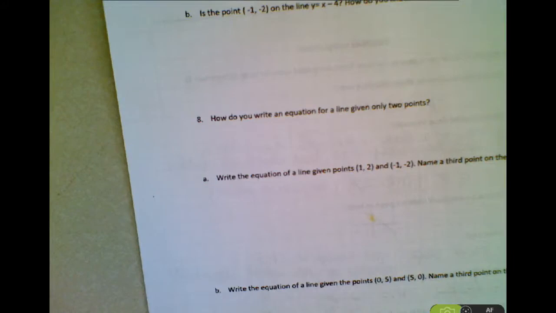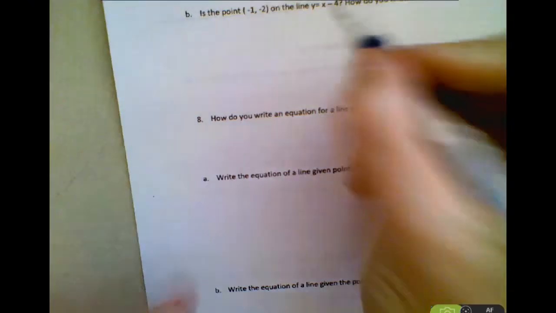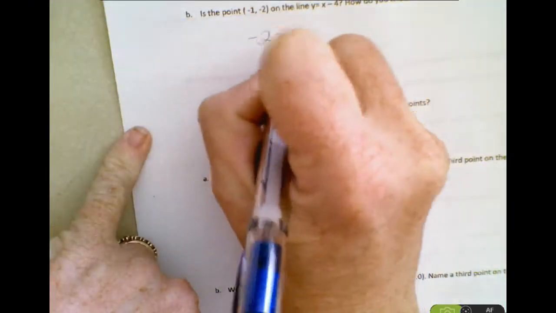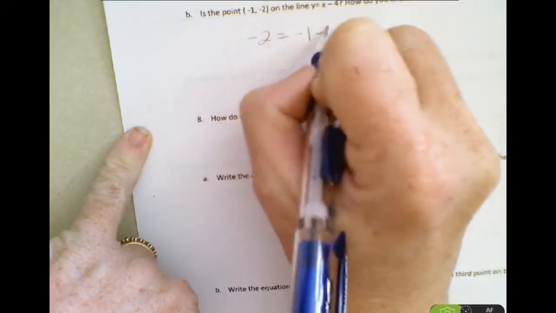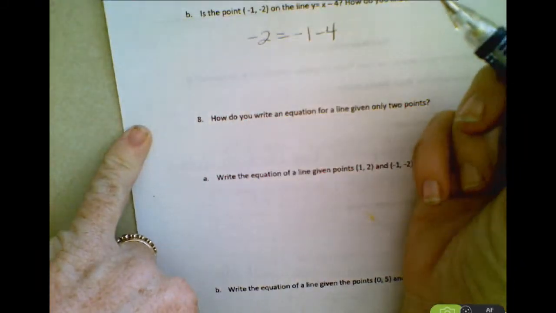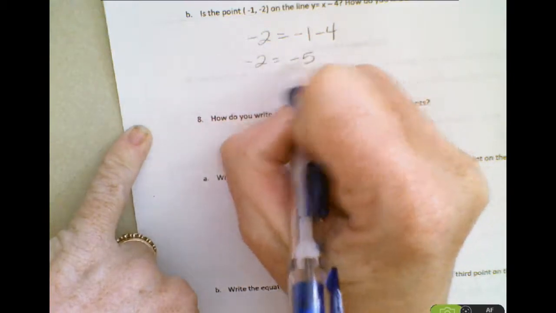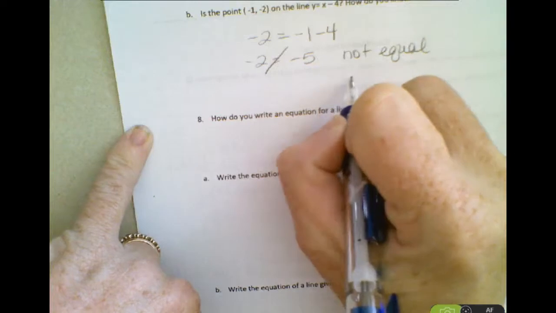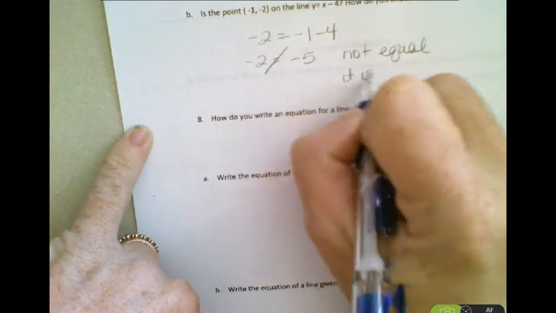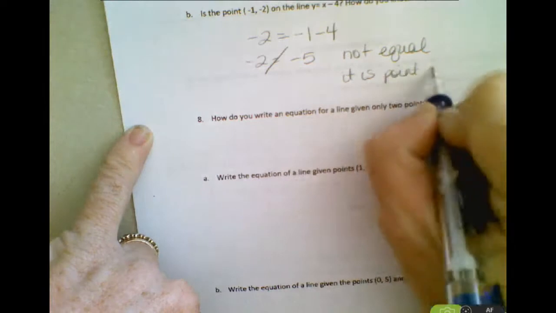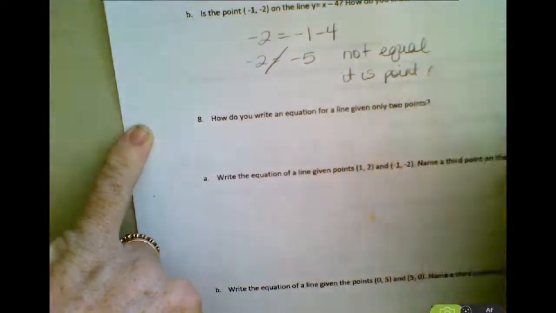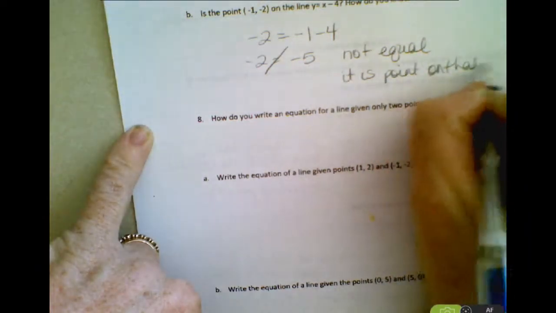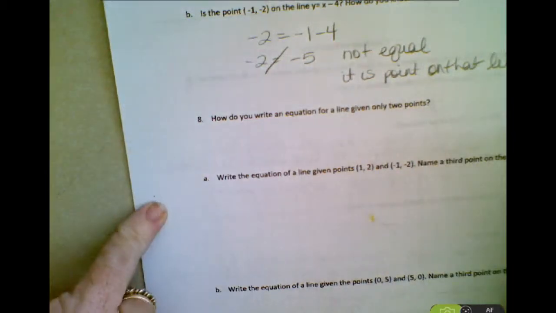Okay? So, how am I going to check to see if the point (-1, -2) is on the line y equals x minus 4? How am I going to do that? Plug it in. So what's my y value? Negative 2 equals, what's my x value? Negative 1 minus 4. What's negative 1 minus 4? Not negative 2, right? So those are not equal. It is not a point on that line. Okay. Good.